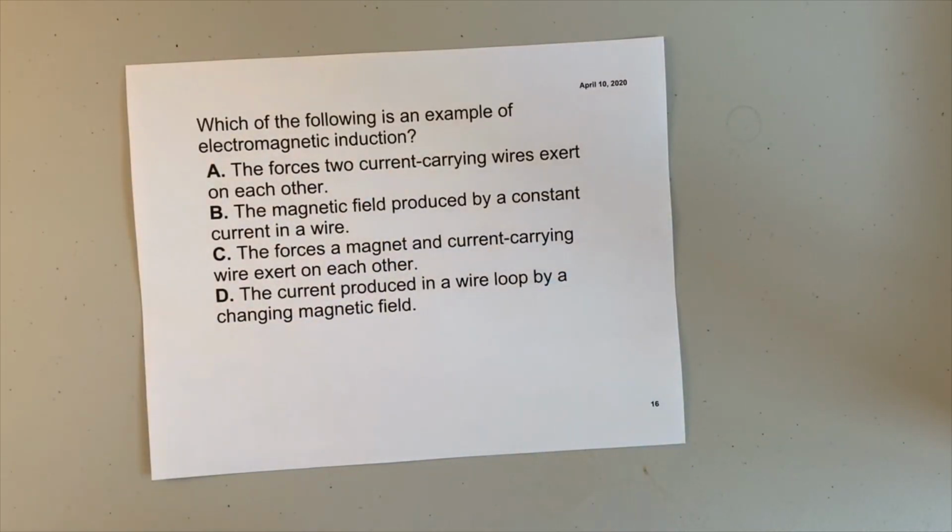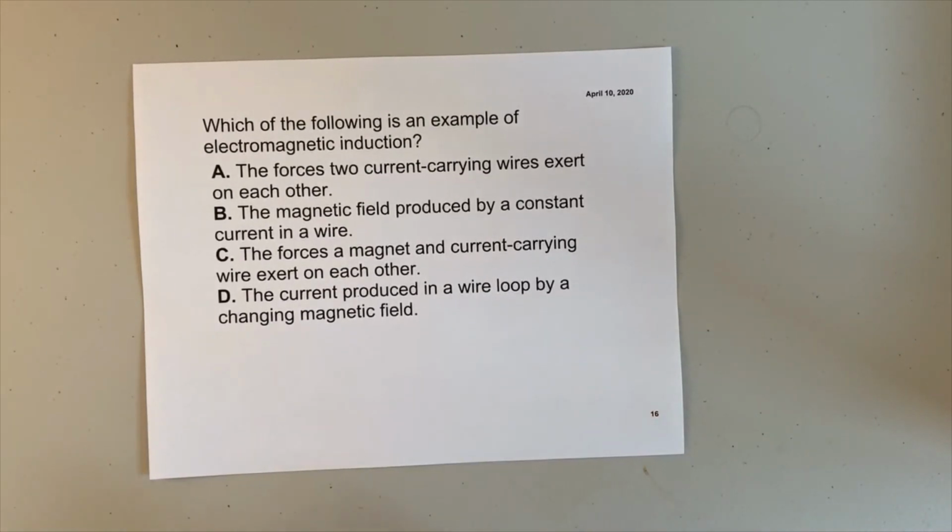Okay, last one. Which of the following is an example of electromagnetic induction? This is just testing whether we know how induction is defined. Not anything can be called induction. It's only induction when motion causes a current. So either a magnet moves or a wire moves within a magnetic field, and that motion makes a current flow in the wire. The only option here that matches what I just said is option D. So option D is the correct option.